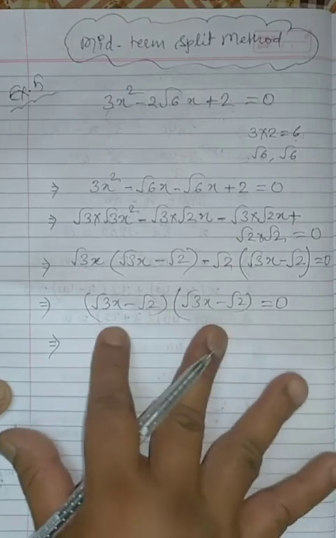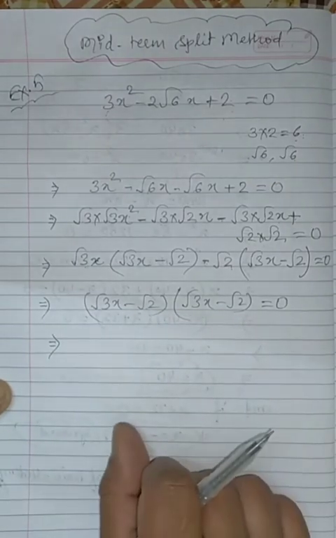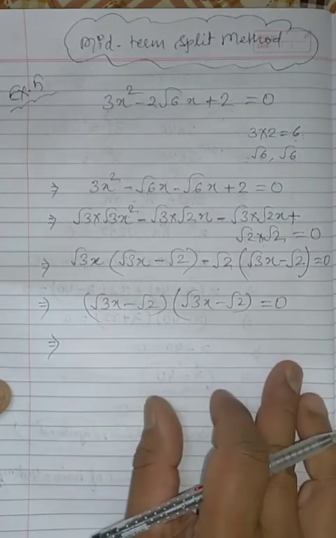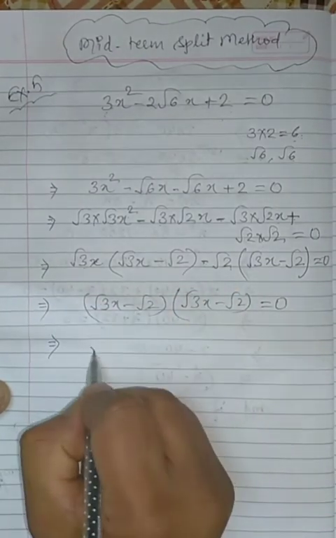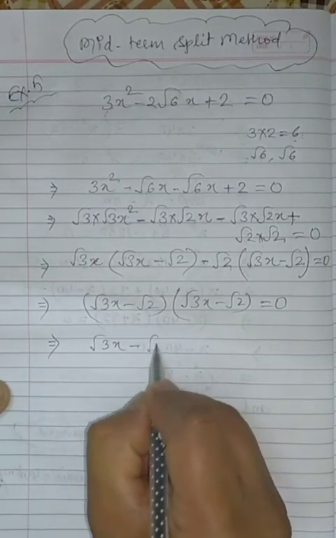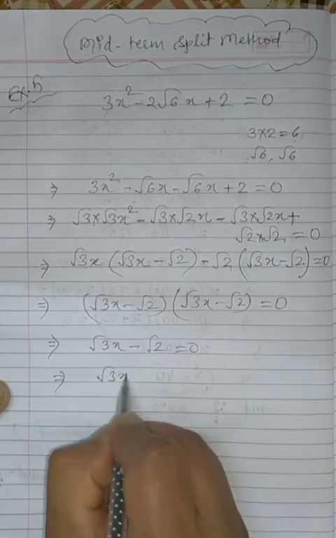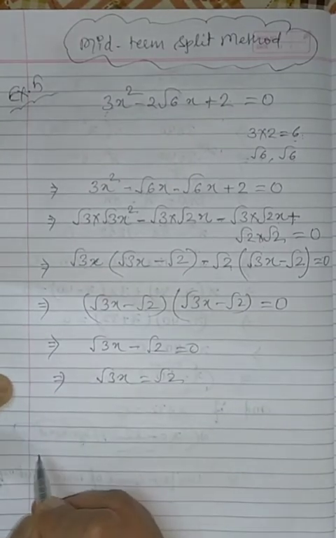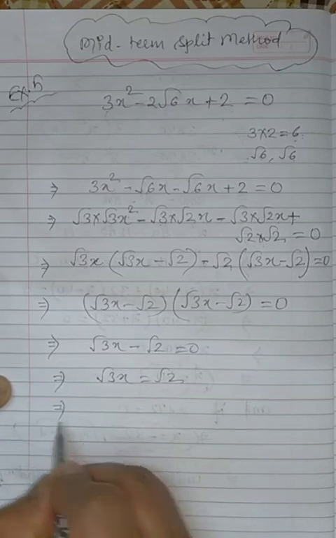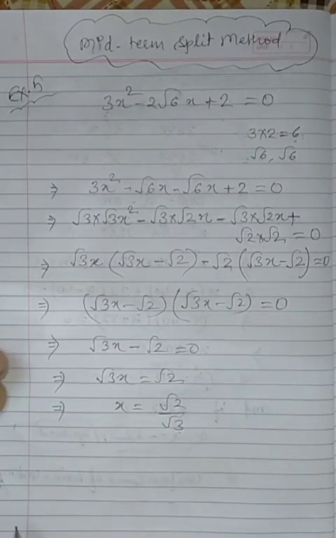But if we are asked to find the roots, that means we have to find the value of x. So to find the value of x, both the brackets should be kept equal to 0 one by one. So √3x − √2 = 0. That implies √3x = √2. That implies x = √2/√3.